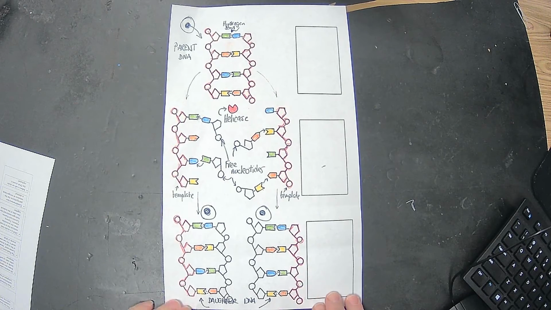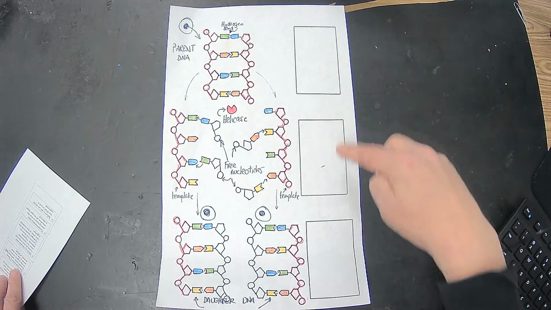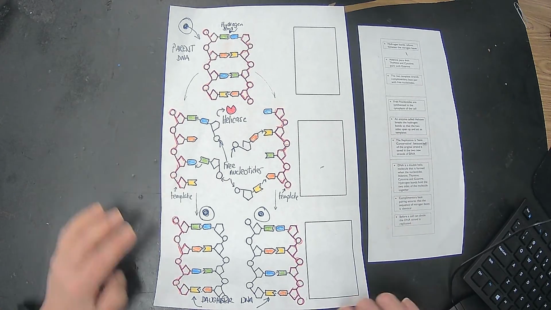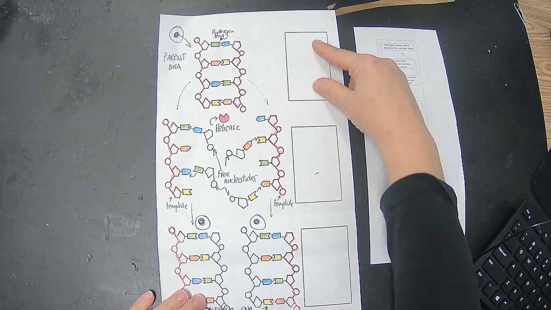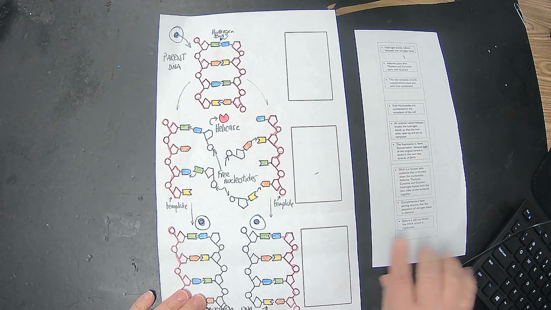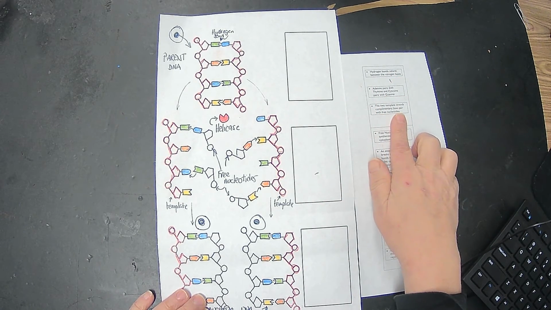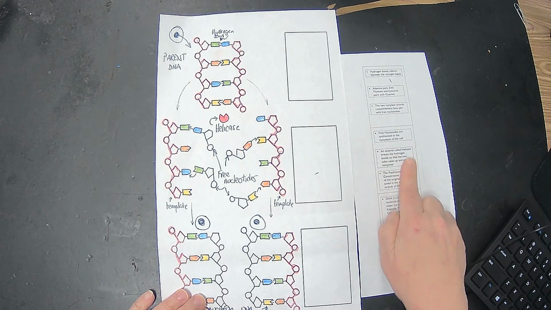Okay, that's a brief run through. What you need to do now, you'll see you've got these three boxes here. I have a list of statements here. The only thing I'm going to tell you is three go in here, three go in here, three go in here. And you'll see these boxes. These three statements do not necessarily go with each other. These three do not go with each other.